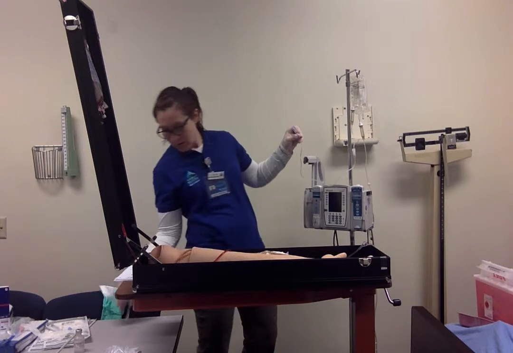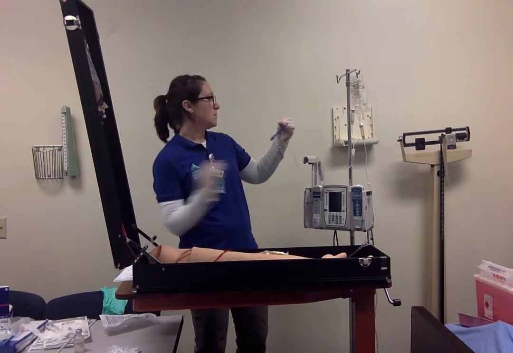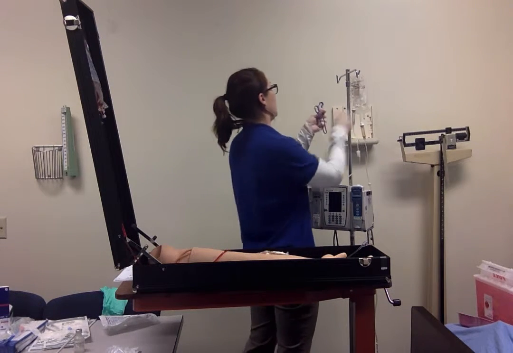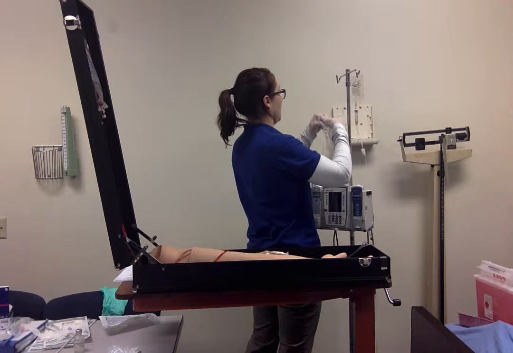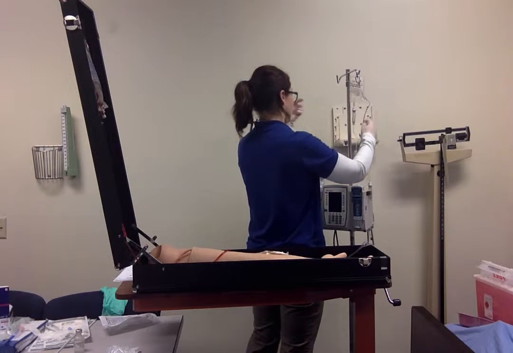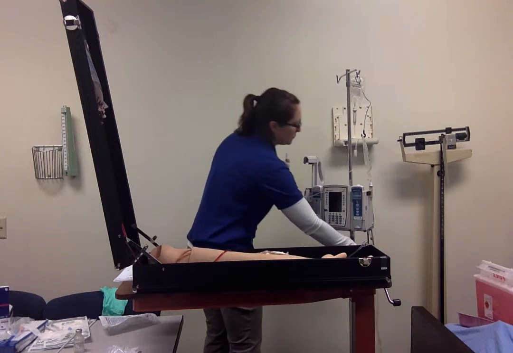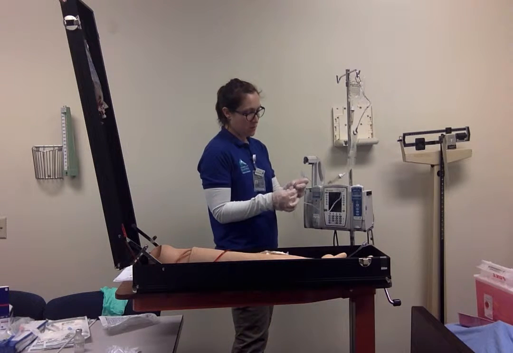And I need to lower the primary bag first, and go ahead and attach it to this port.